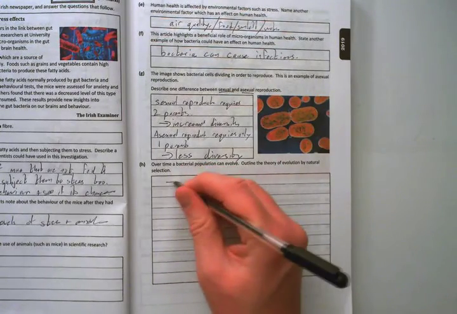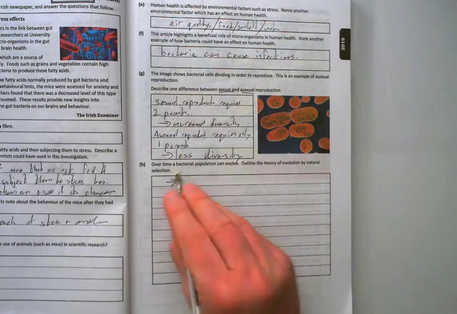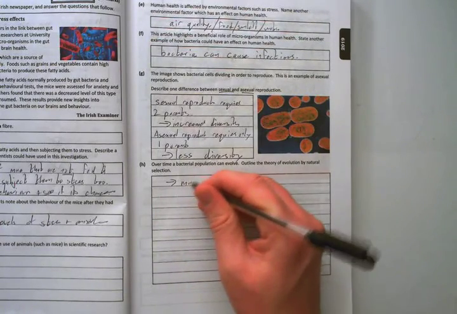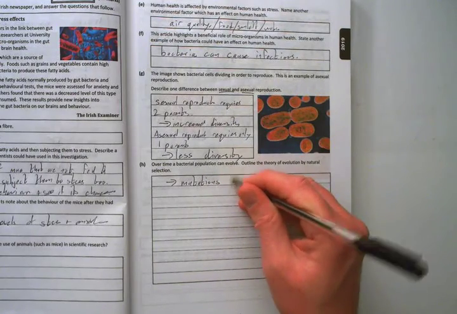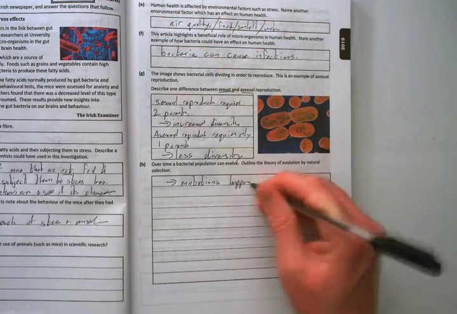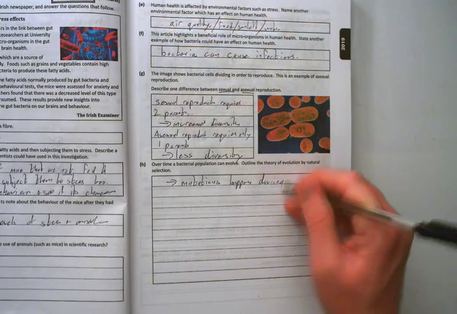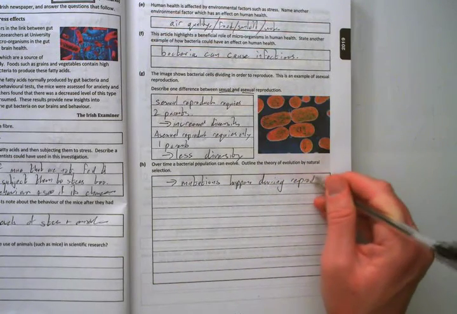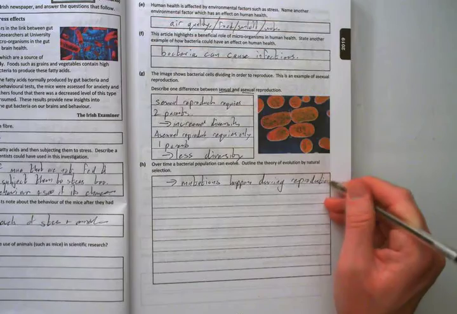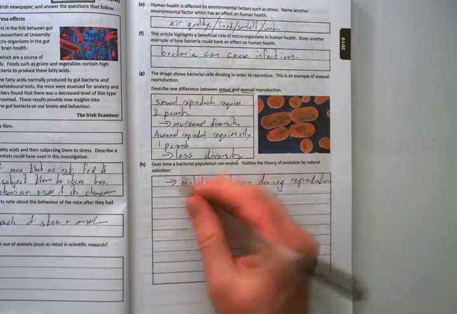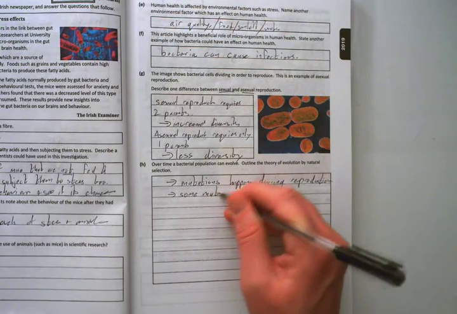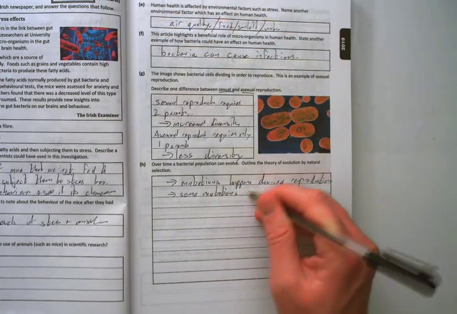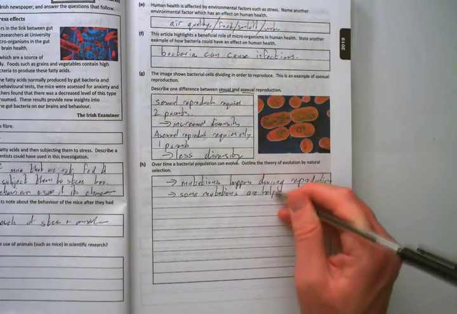So just to recap, I'll just use bullet points for this, okay? Mutations happen during reproduction. Some of these mutations are going to be very bad and will be no good, and that thing will just die, but some of them will be useful. Some mutations are useful, or helpful, whichever you want to say.